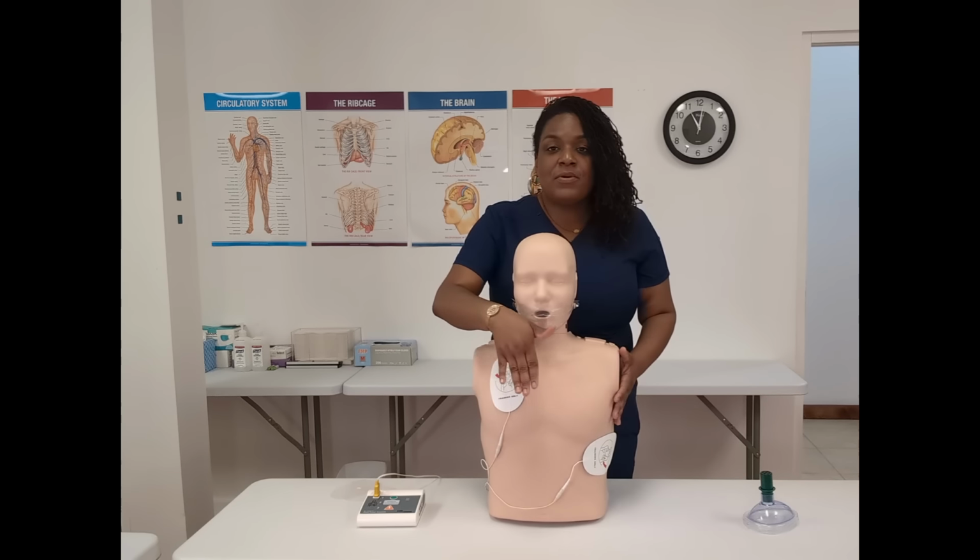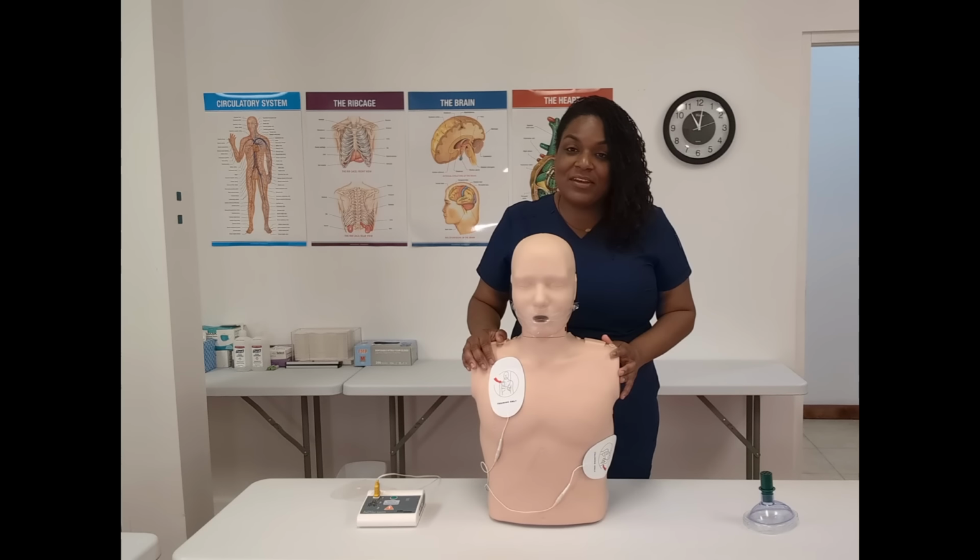If that's the case, you put one pad on the center front of the chest and one pad in the back. When in doubt, who's on the phone with you? That is right, 911. You have the dispatcher. They're going to work with you and they're going to make sure that they are helping you to help save this person's life.